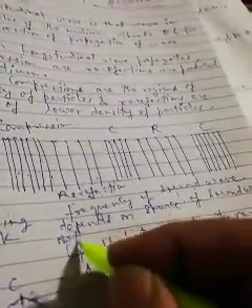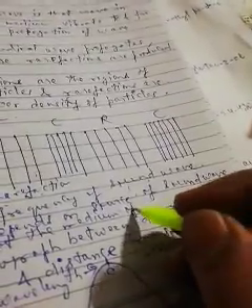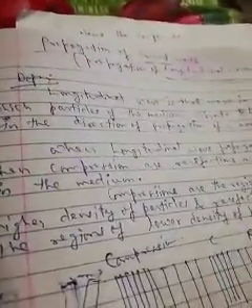The source of the sound wave, not the medium of propagation. That is very important. Okay, students.